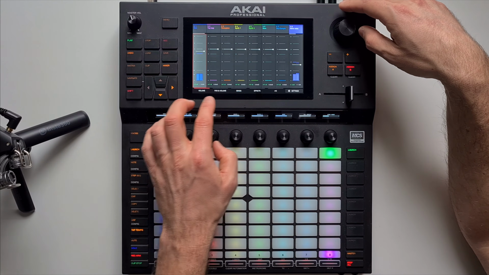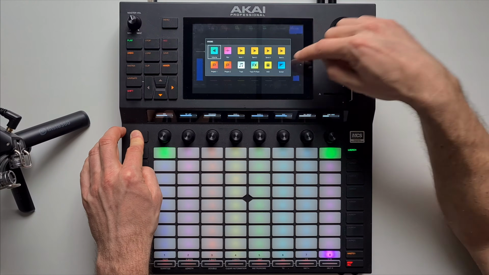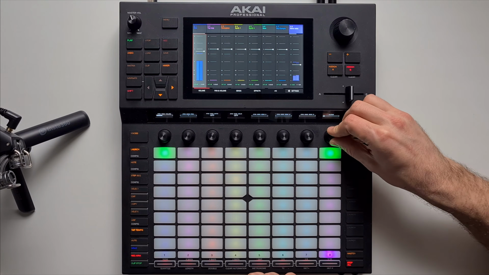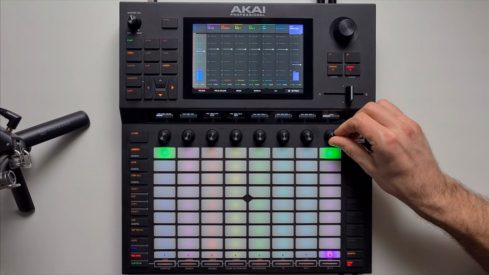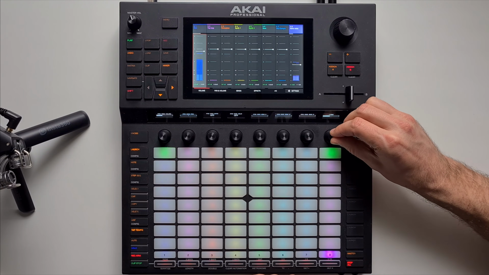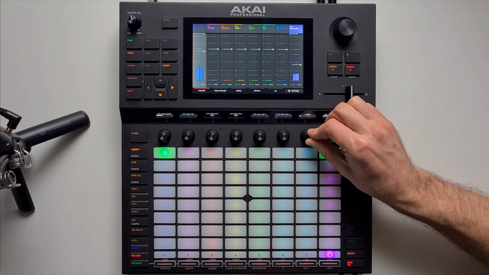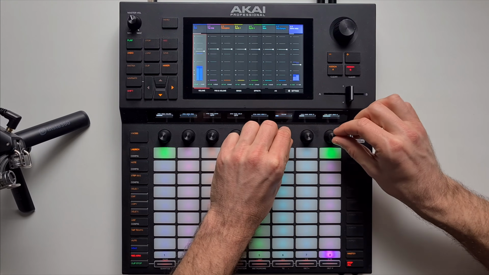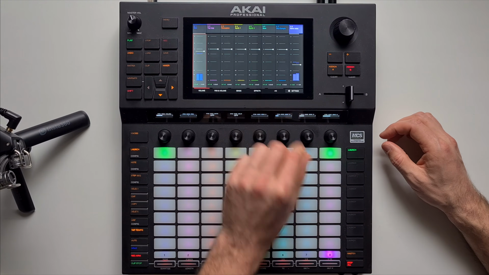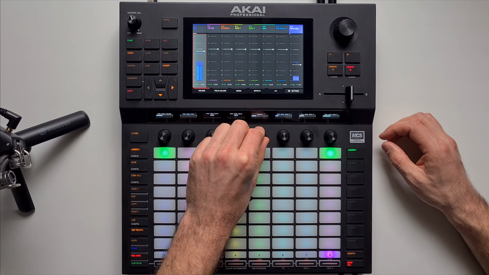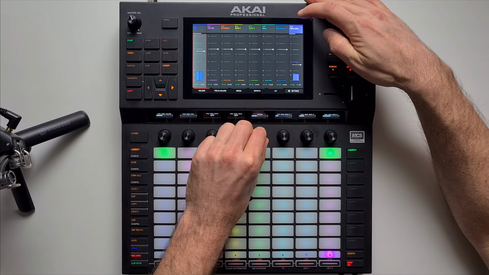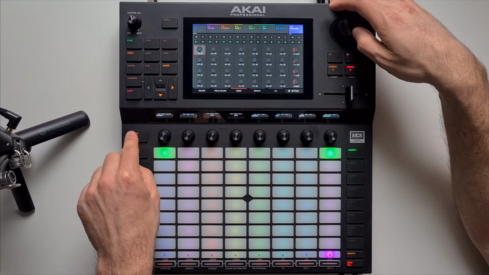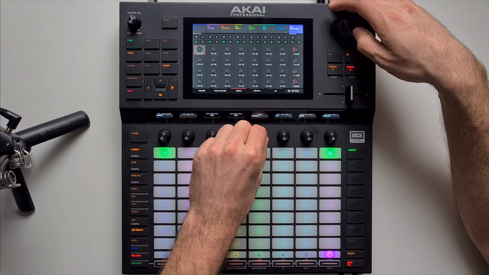Let's hit screen. So we've got the long reverb, a little bit of the middle, and the short reverb too. Let's also add a little bit of delay. Here you can see the send knobs turning and controlling them with the knobs here.